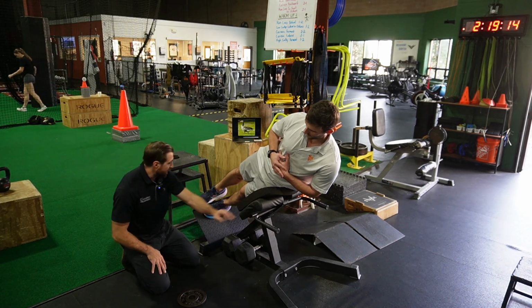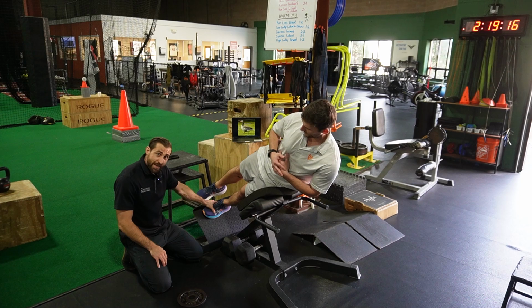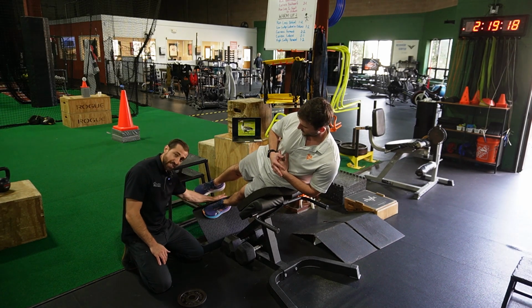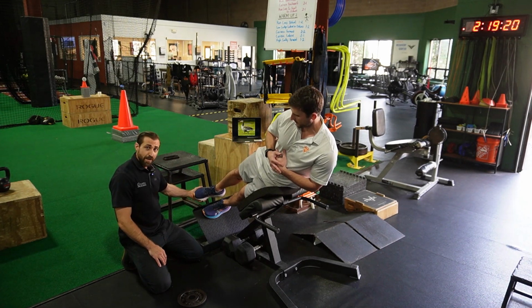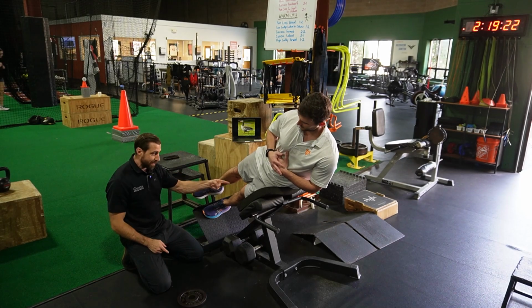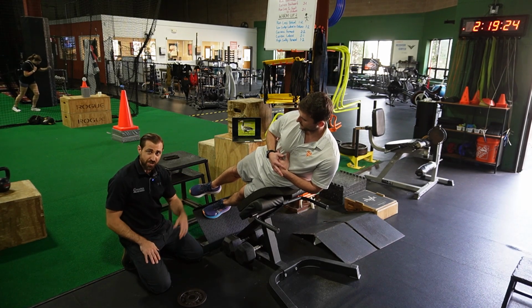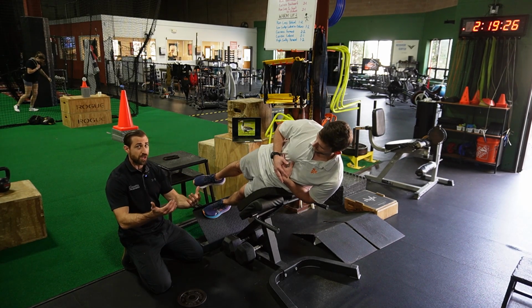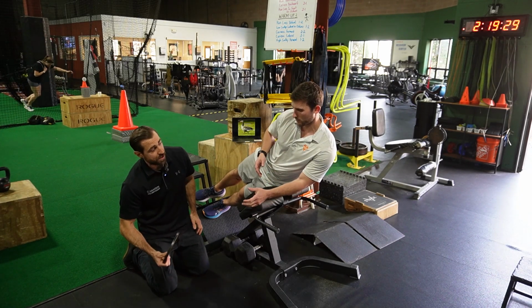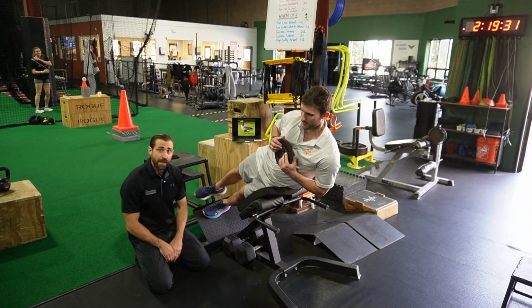I also like working the adductors in a 45-degree back extension machine. Essentially, we have Steve set up with the inside leg, the bottom side leg, right up against the plate here. His top side leg is free. As he's lying to the side, the adductor is firing a lot and the leg is straight, so it's a great exercise for those adductors. To make this more challenging, we can increase the duration that your patient is holding this, or we can add a little bit of weight.